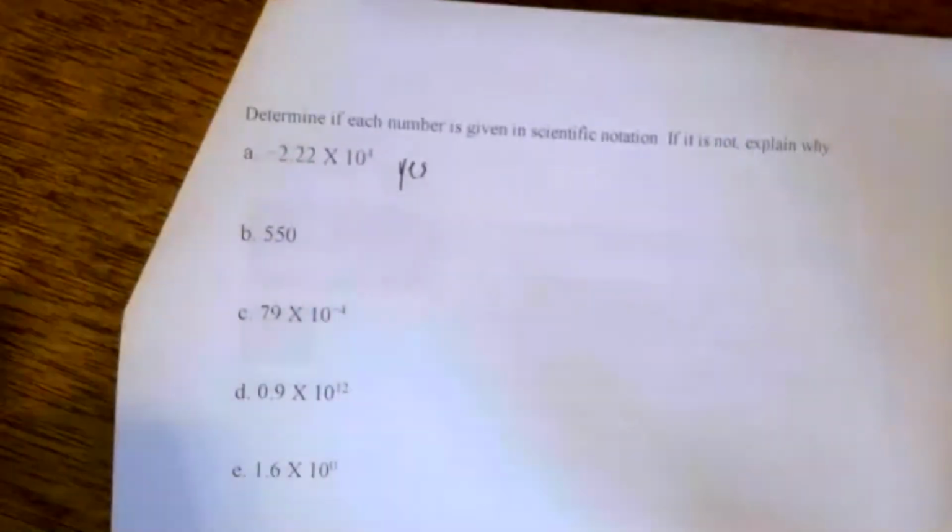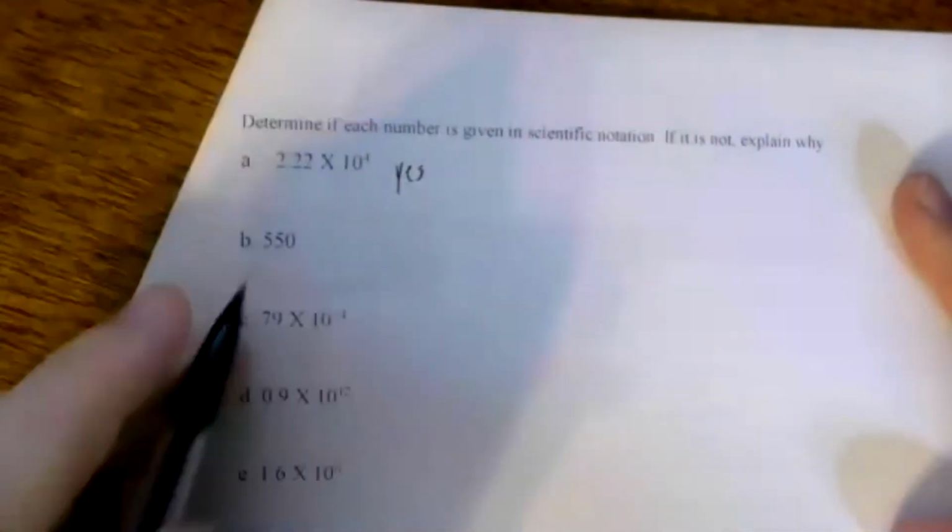Is the second one in scientific notation? No. And why is it not in scientific notation? Because it's not a number between 1 and 10. And it's also not times 10 to any power. So what can we change b to make it in scientific notation, at least for the number? How can I change this to be a number between 1 and 10?